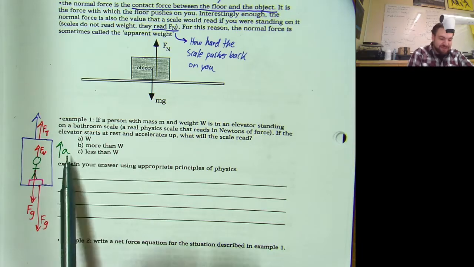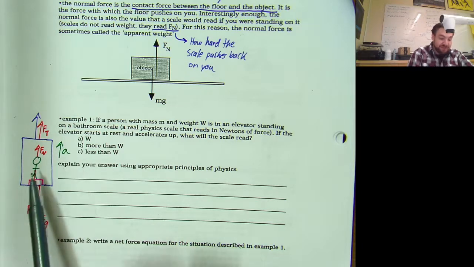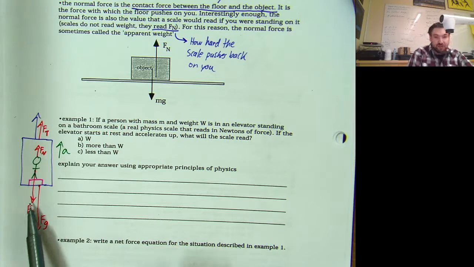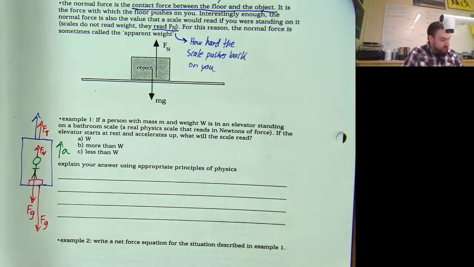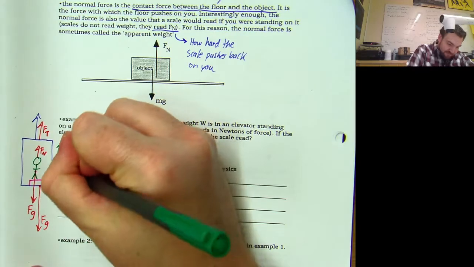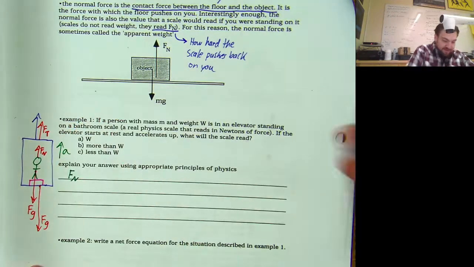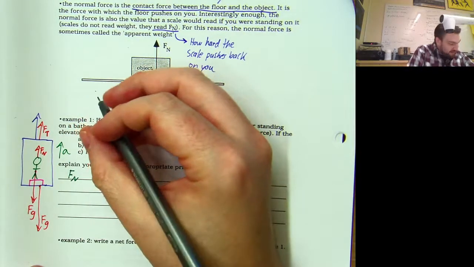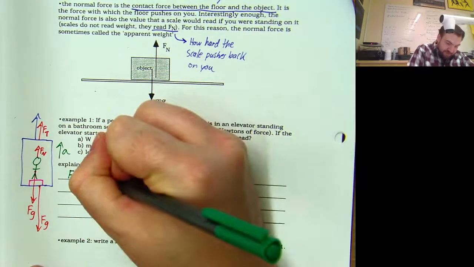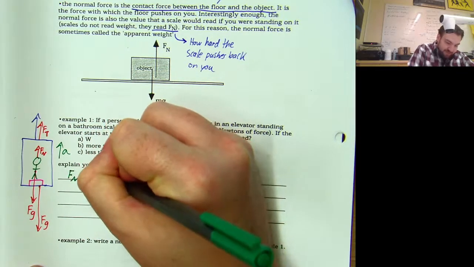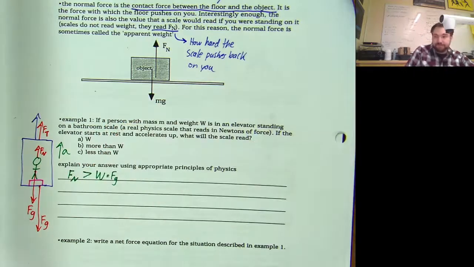Because the elevator is accelerating upwards, the person is accelerating upwards. It means Fn has to be bigger than Fg. Those are the only two forces acting on the person. So Fn is going to be larger than W, which is equal to Fg.